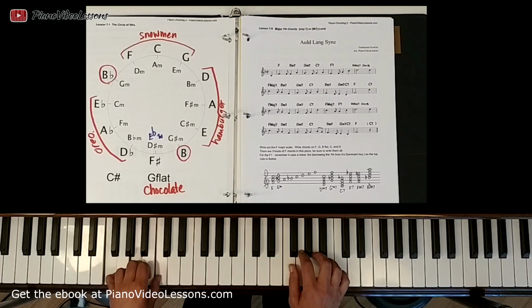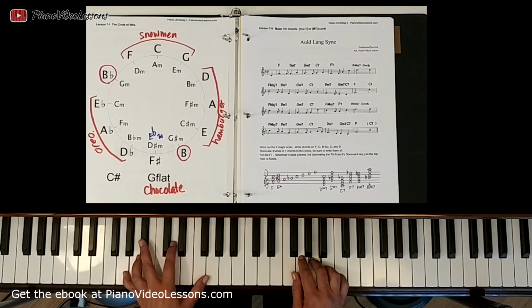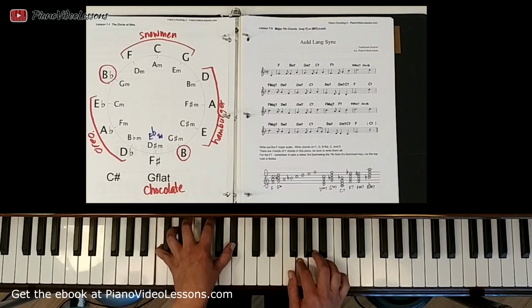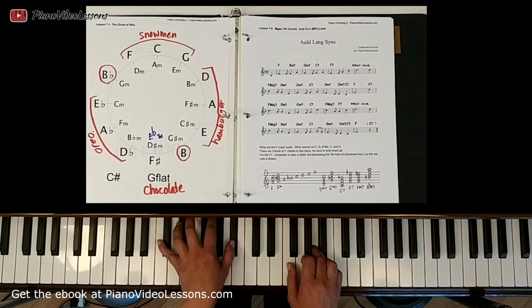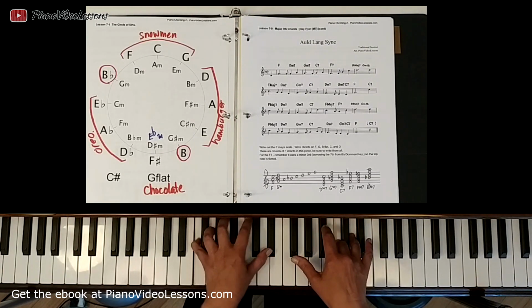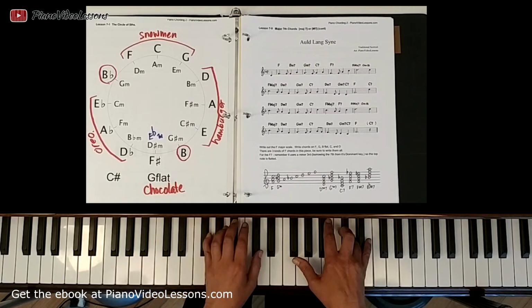Now D minor 7 is right here. D, F, A, C. Now G minor 7. G, B flat, D, F. Now C7. F7, I'm going to go up. Isn't that pretty? Now B flat 7, and then to G minor.